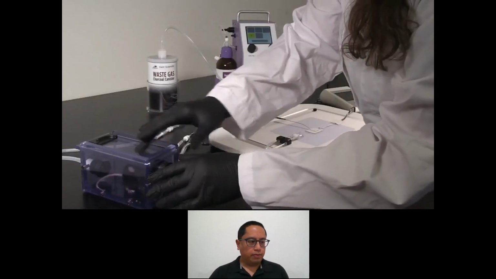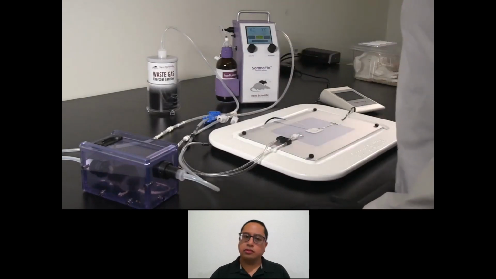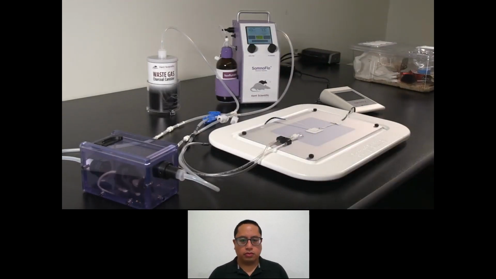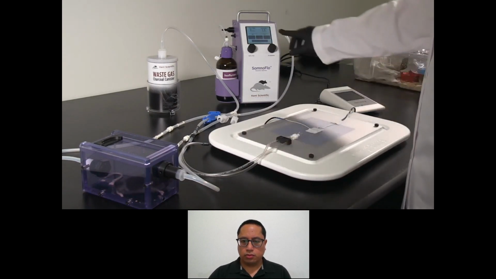Place the animal in the induction chamber and touch high flow. The SomnoFlow will begin delivery at the settings you've selected in your high flow presets. Use the dials to make adjustments to the flow rate or anesthetic concentration as needed. When the animal is fully anesthetized, touch high flow again to stop delivery.